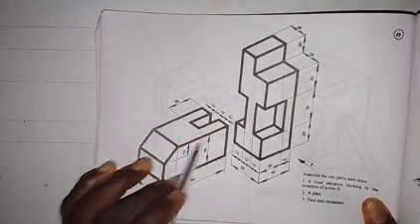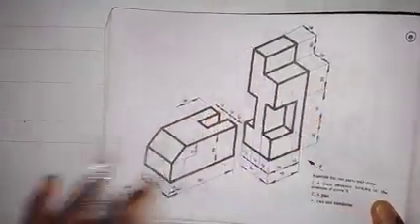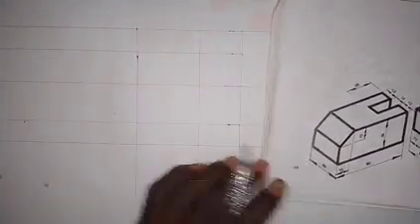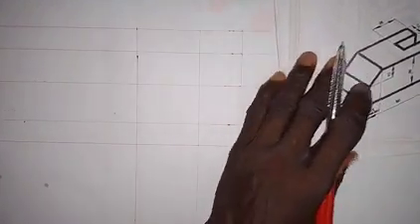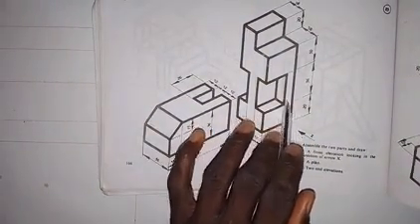We are going to see it as the front elevation for this part. So the 10 that we have here, this thickness from here to here is 10 millimeters.